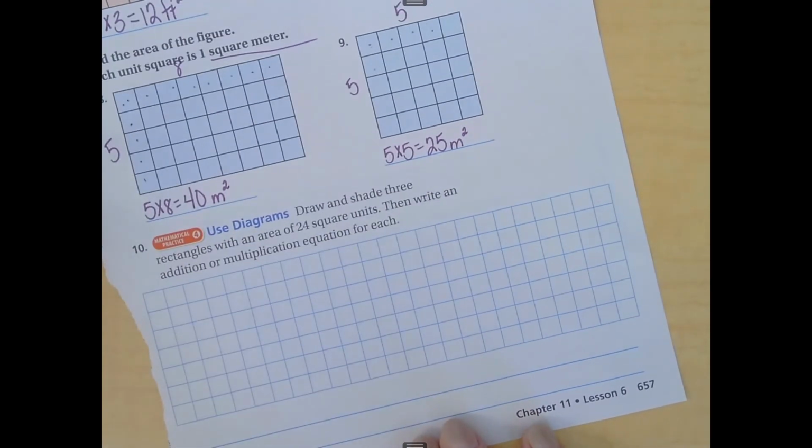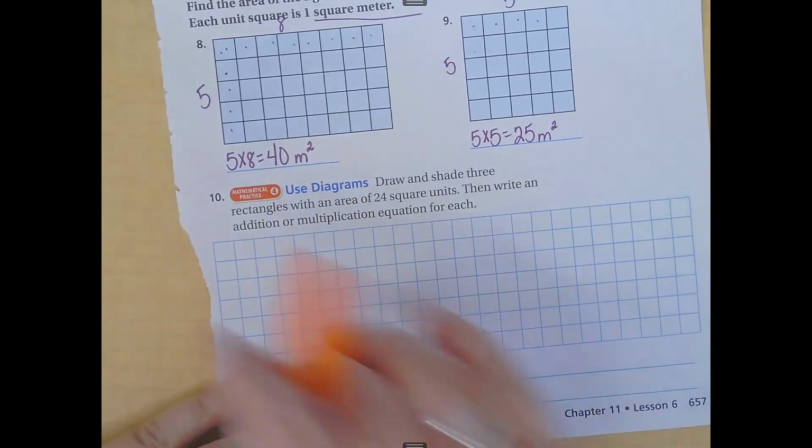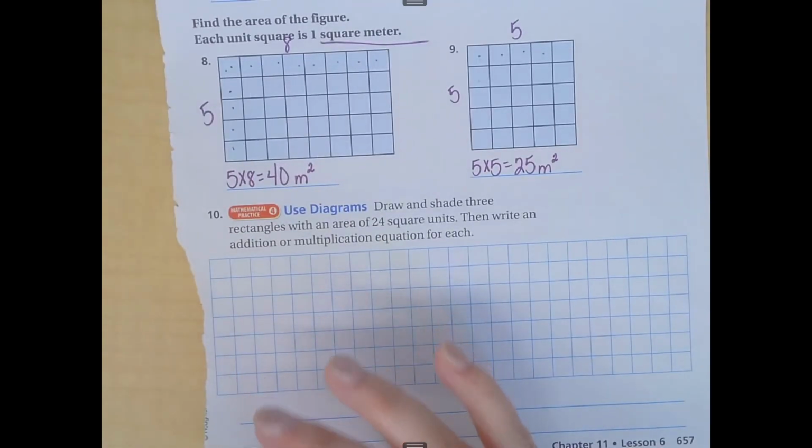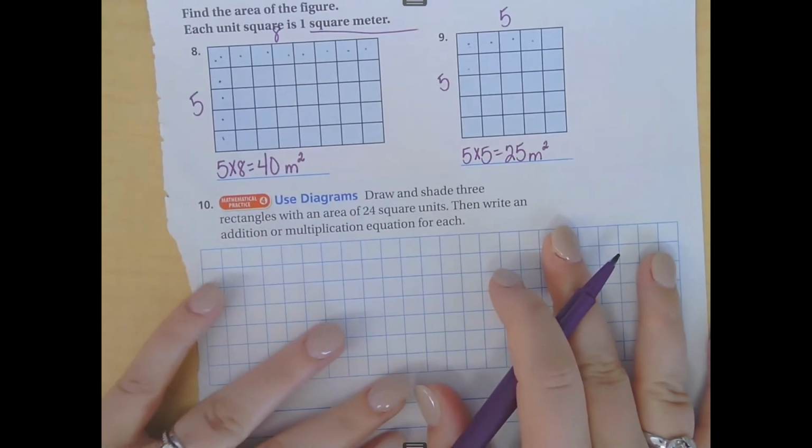Think about what multiplication facts equal 24. Because we need that information in order to figure out what the length of our sides are going to be, right? So let me come up with 3 problems that equal 24.